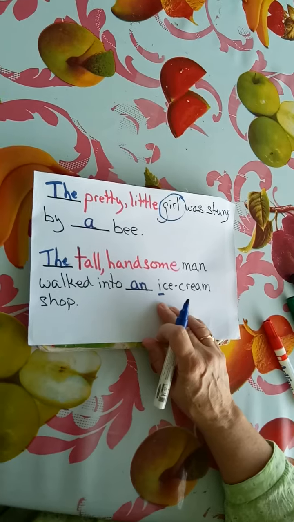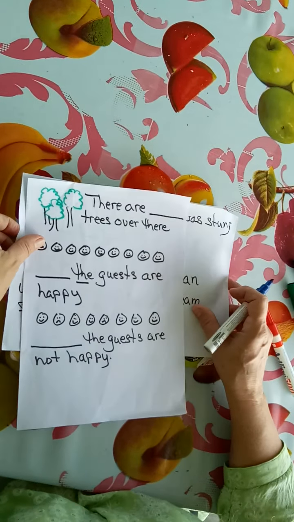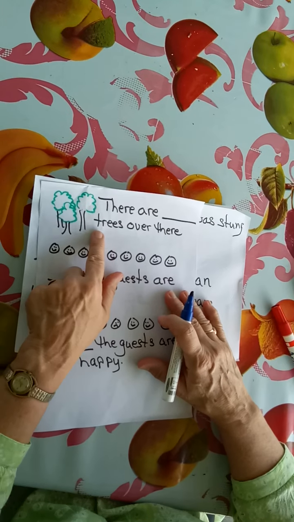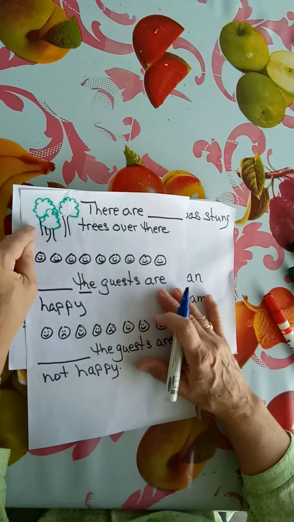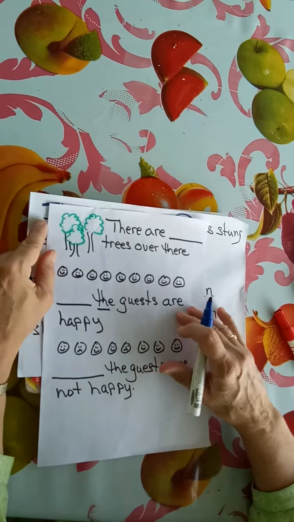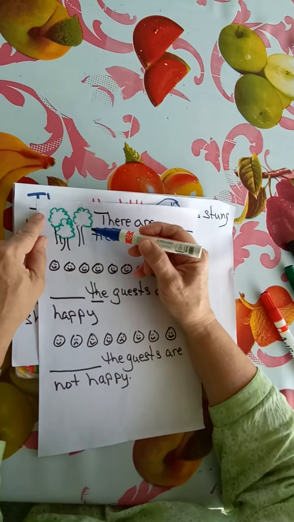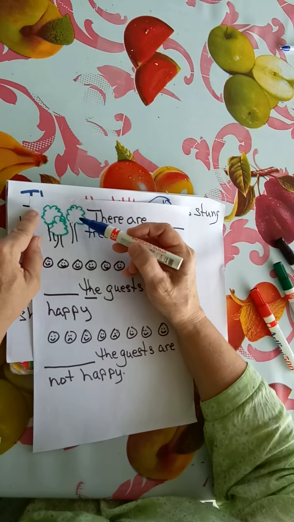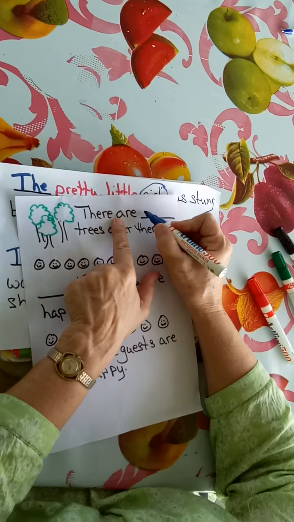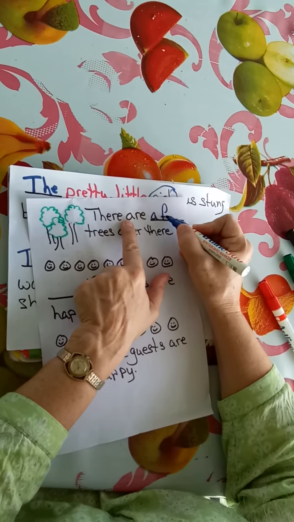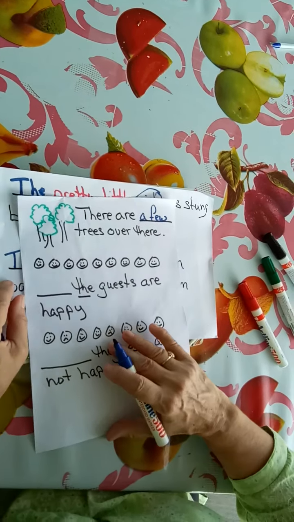Okay? All right. Now, some of these, I want to talk about the quantifiers. Okay? So in your chart, I've shown you all the different kinds of determiners you can use. One of the ones that we use is a few. And a few means 3 or 4. So we were going to say there are a few trees over there. That should be full stop.